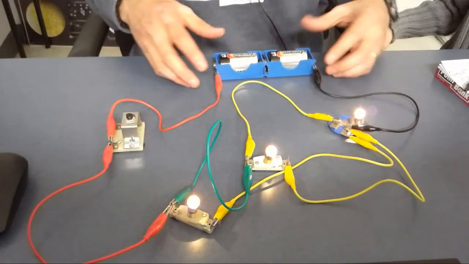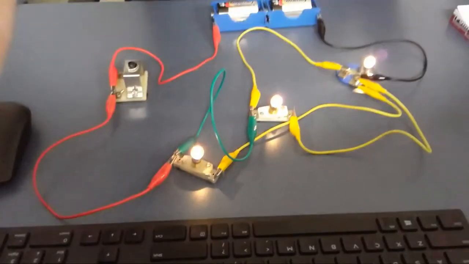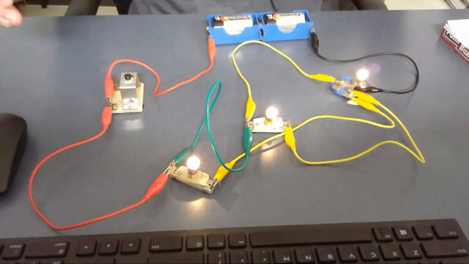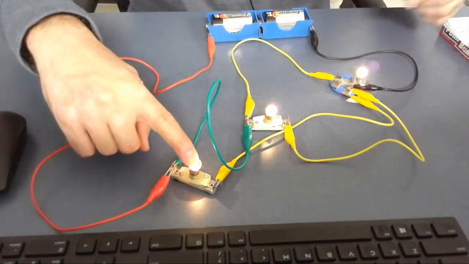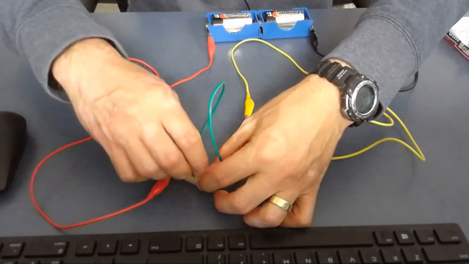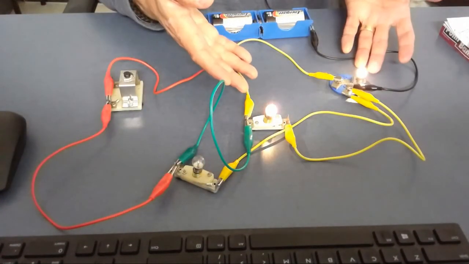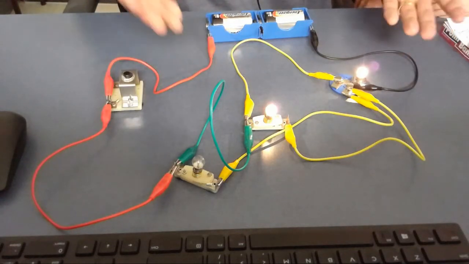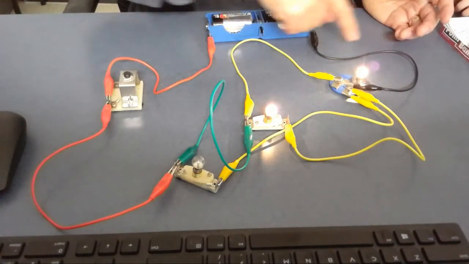Remember, the cool thing with parallel is if I break anywhere else, as long as that break is not on the main line, we're okay. So focus on that a little bit. So let's say I unscrew this bulb. That breaks this pathway. But notice the other 2 are still okay because the other 2 still have their own direct connection to the battery.